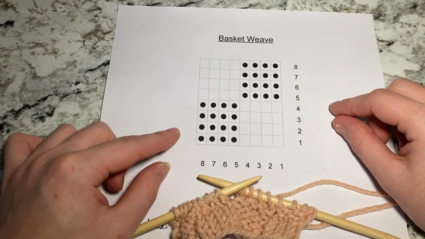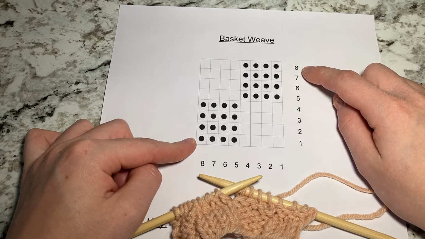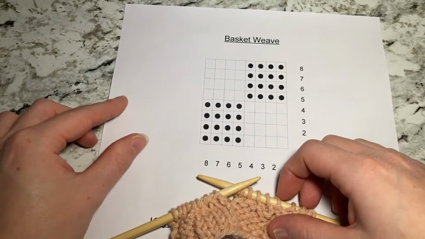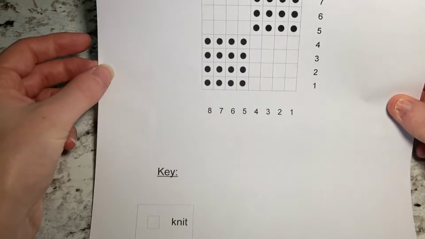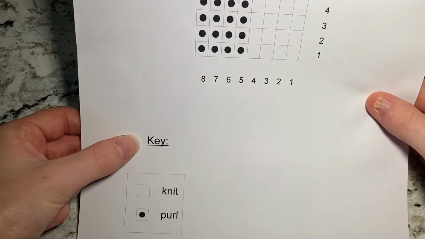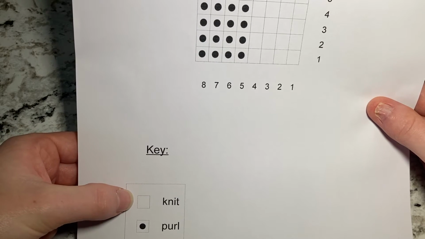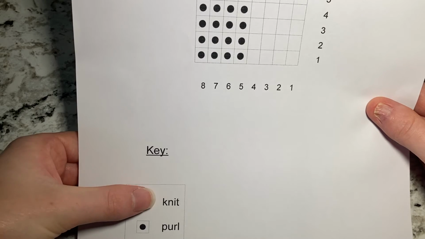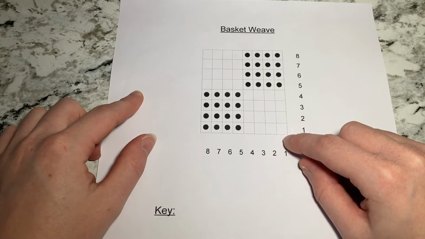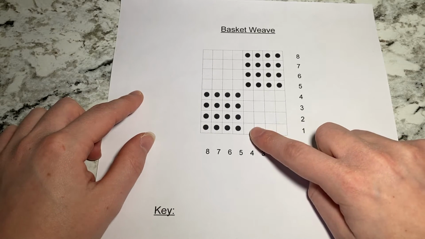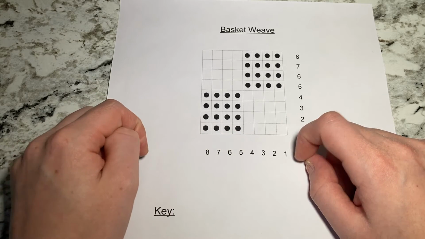So I know by looking at this chart that this stitch pattern is an 8 stitch by 8 row pattern repeat. And what the symbols inside the chart mean, if we look at our chart, you'll have a key. What the key does is it provides you with what the symbols mean in the chart. So I know that looking at this key, this little blank symbol means a knit, and this little dot means a purl. So if I look back on my chart, I know that I have to knit 1, 2, 3, 4 stitches, and then I have to purl 1, 2, 3, 4 stitches.